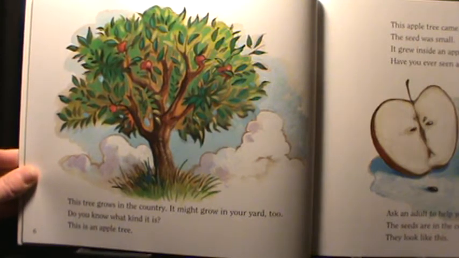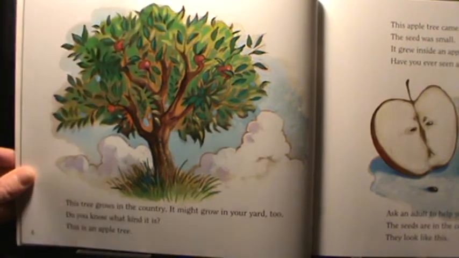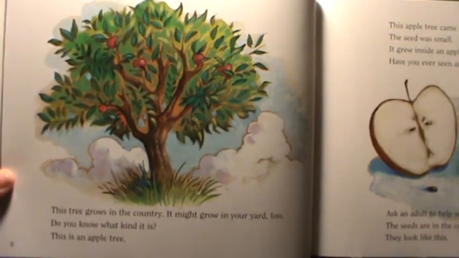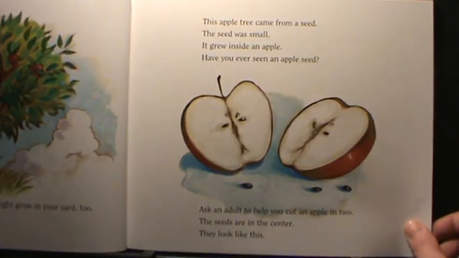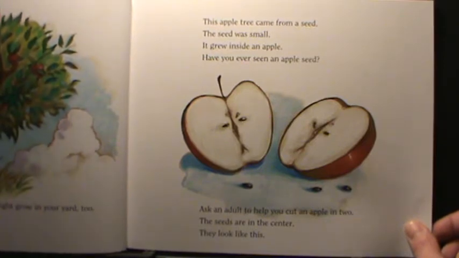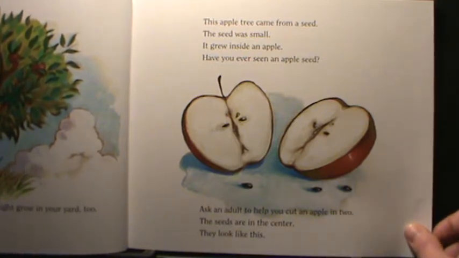This tree grows in the country. It might grow in your yard too. Do you know what kind it is? This is an apple tree. This apple tree came from a seed. The seed was small. It grew inside an apple. Have you ever seen an apple seed? Ask an adult to help you cut an apple into 2. The seeds are in the center.